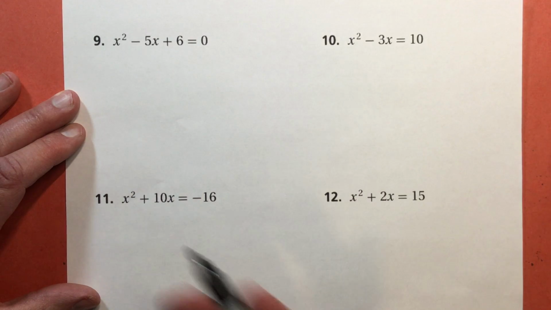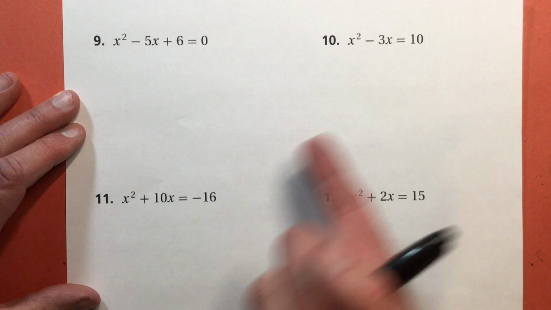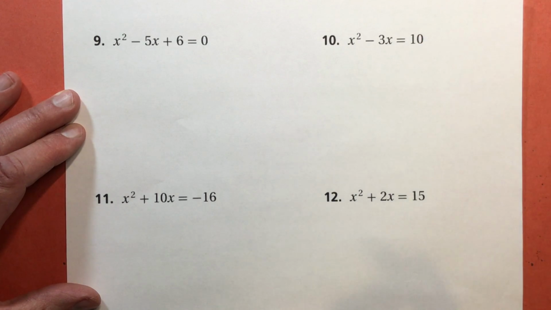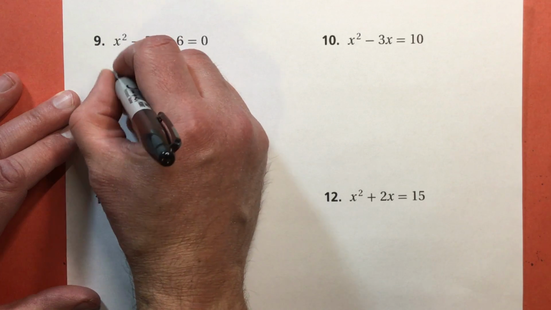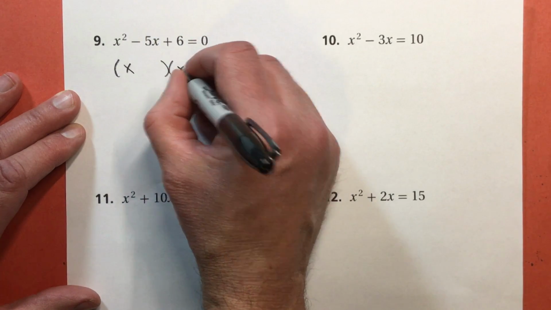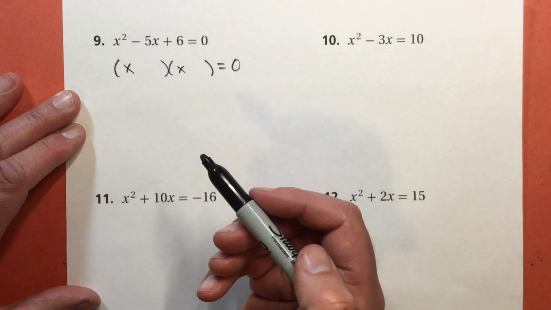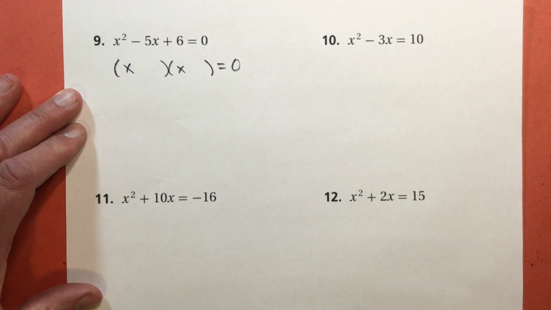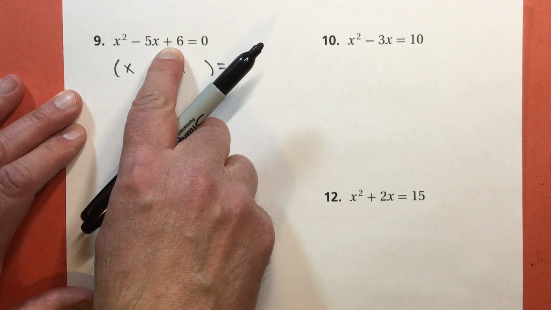All right, same thing with all these. The only thing I notice is that for the last 3, I'm going to have to move the 10, the negative 16, and the 15 over to one side. So I have to have it equal 0, otherwise this doesn't work. But this one is set up that way. What two numbers multiply to give 6 but add to give negative 5? I'm tempted to say maybe 6 and negative 1 or negative 6 and 1, but that's a positive 6, not a negative 6.